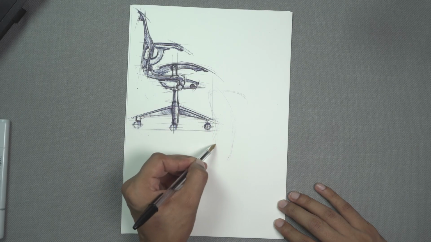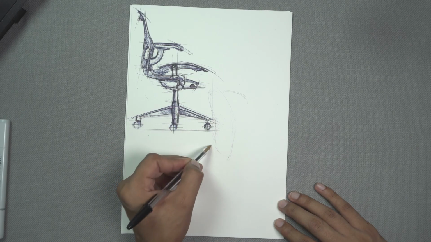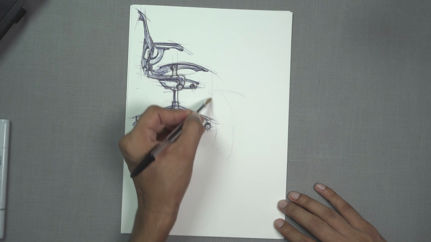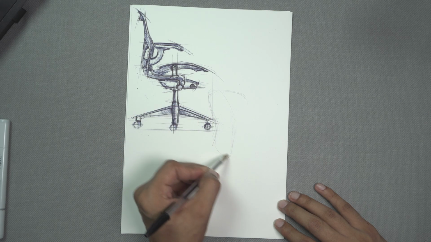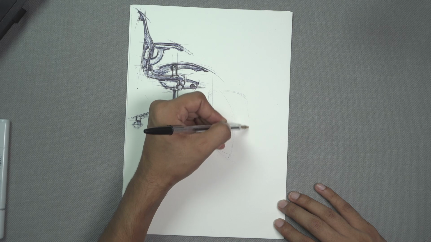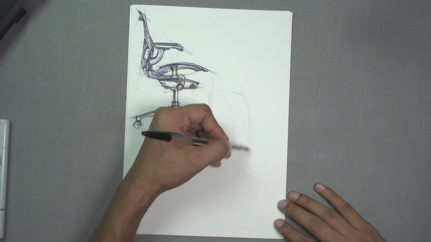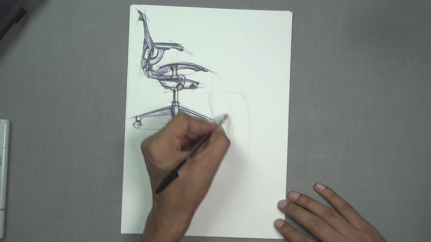So let's start with some other sketches. Likewise I could understand the details in a much more appropriate way, and you could also understand how I'm trying to capture the basic needs of a user when they are using an office chair.